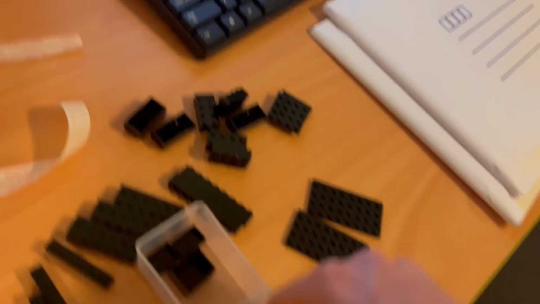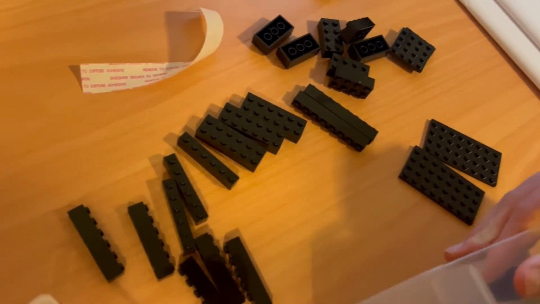Get a bit of brown wrapping paper or bubble wrap. Make sure it's nice and tight. Nothing's going to fall out or anything. Tape everything up so nothing falls out.